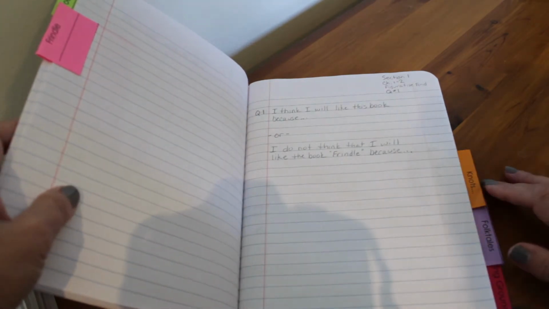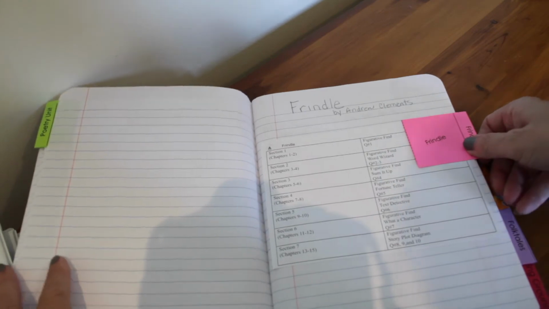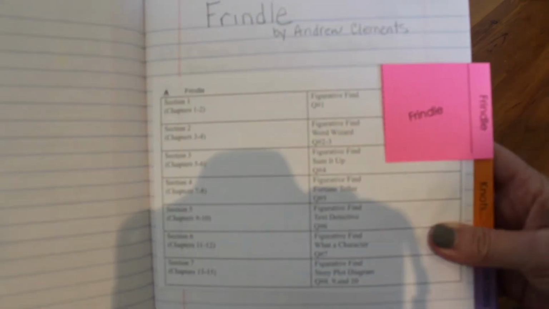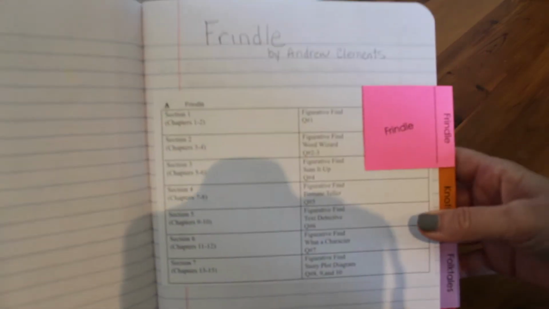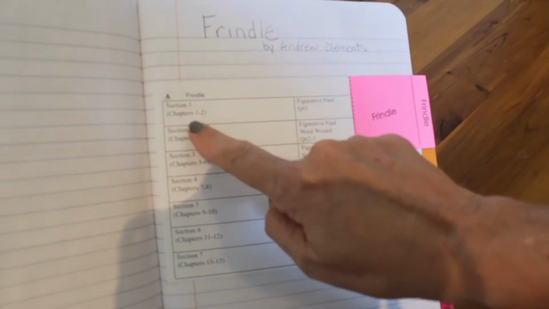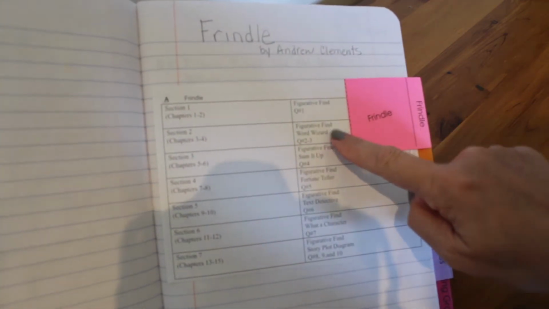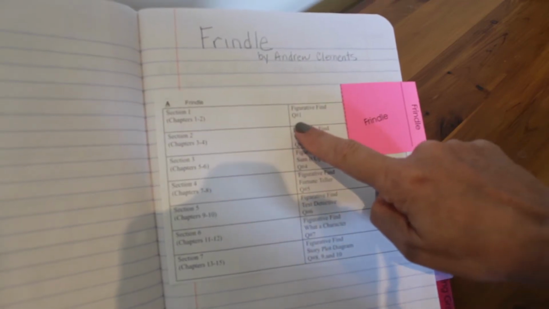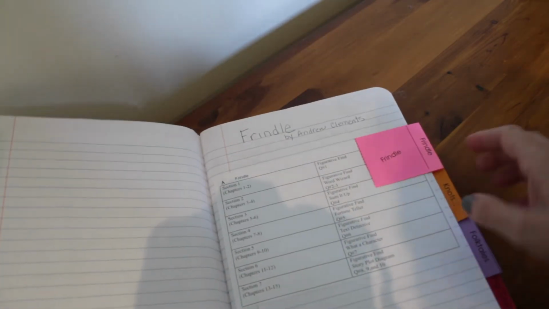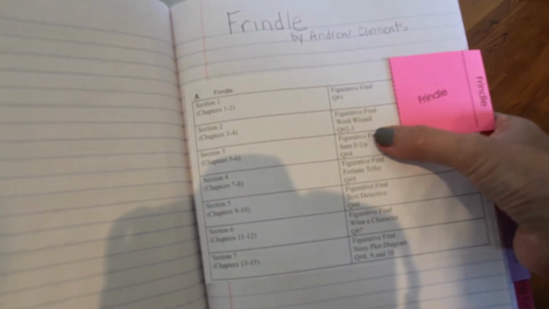So for Frindle, on the very front page is where we put our jobs. It tells us what section. This is section 1. We'll go over chapters 1 and 2. Our job is to work on figurative find, which you'll notice we do through the entire book, and to answer question 1. In section 2, we'll do word wizard, questions 2 and 3.